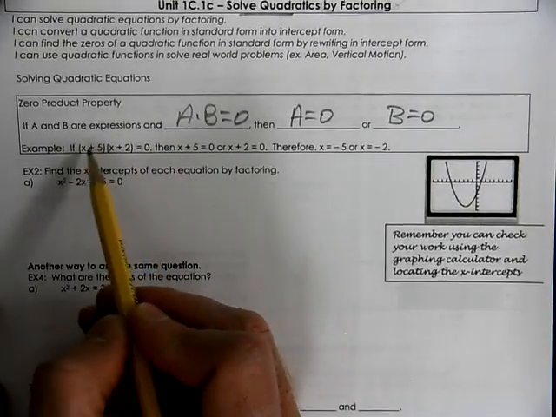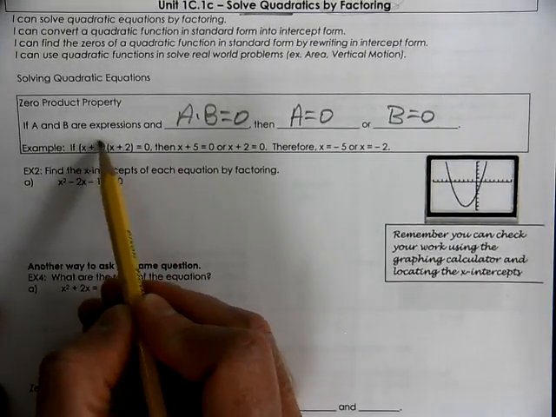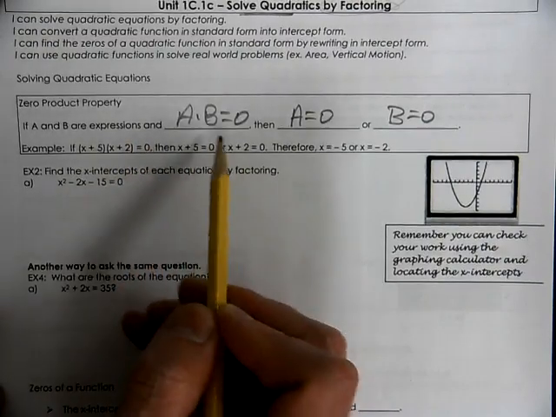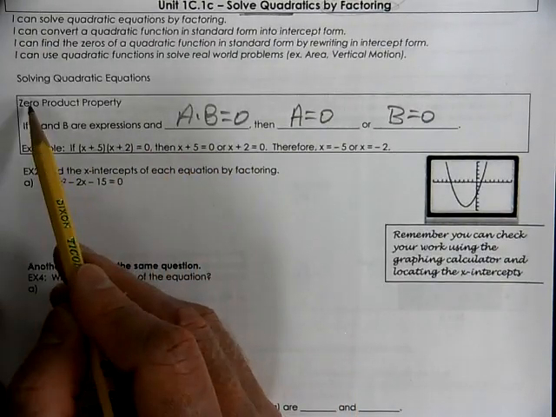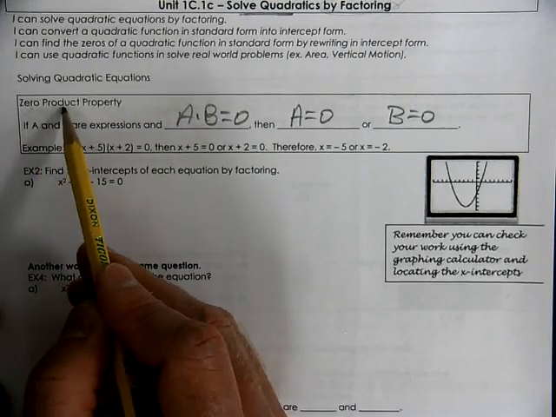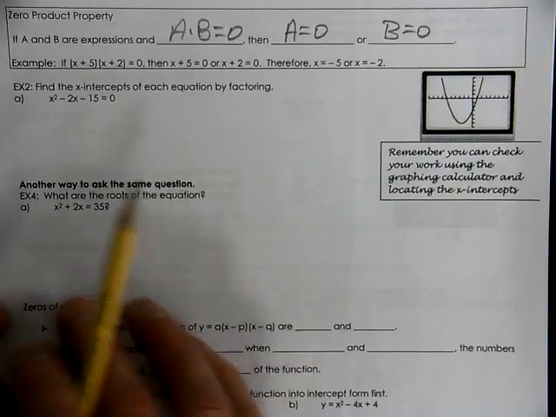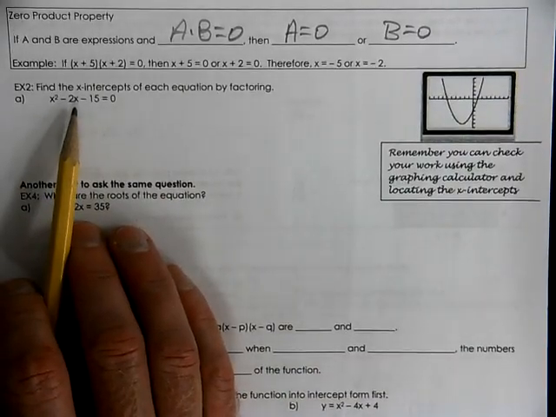So what we're going to do with quadratics, we're going to take our first factor and set it equal to 0, and our second factor equal to 0. That's why we call it the zero product property. One of those has to equal 0. So we're going to come to our first question.